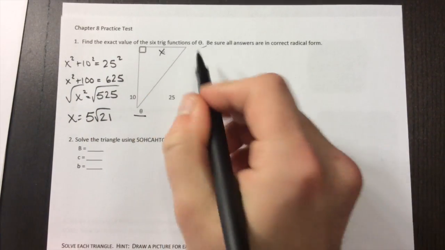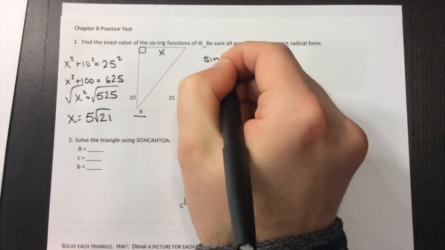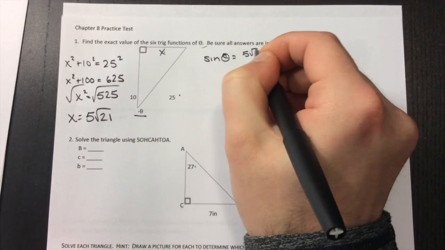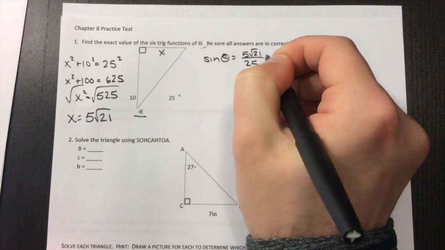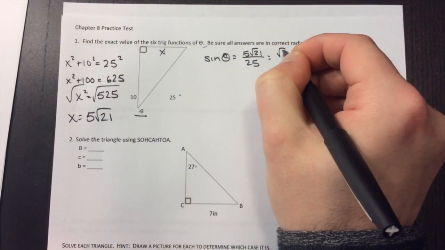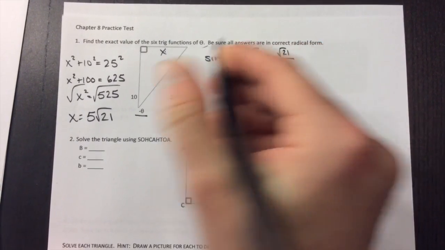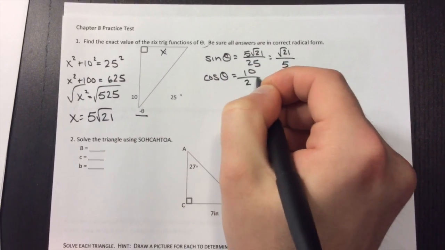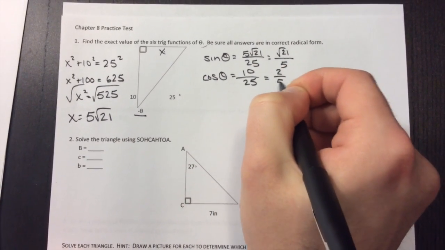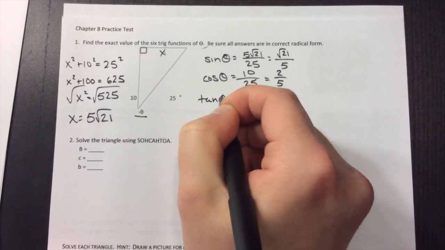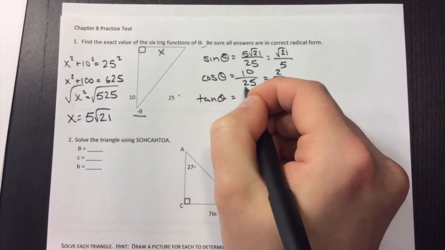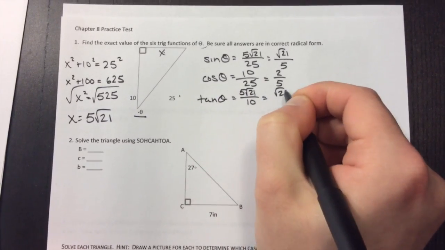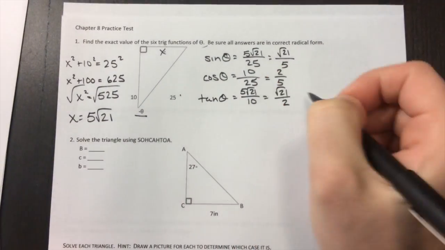So now we're asked for the 6 trig functions. So we want sine of theta equals x over 25. So 5 root 21 over 25, which simplifies to root 21 over 5. We have cosine of theta, which is 10 over 25, which is 2 over 5. We have tangent of theta, which is opposite over adjacent. So that's 5 root 21 over 10, which is root 21 over 2. So now we can switch it up.